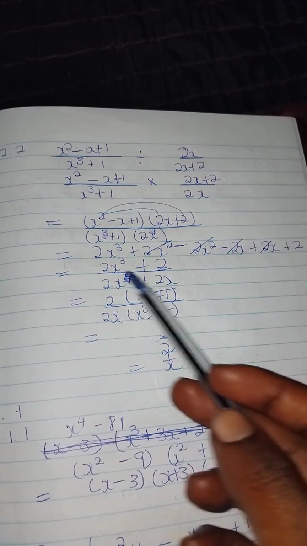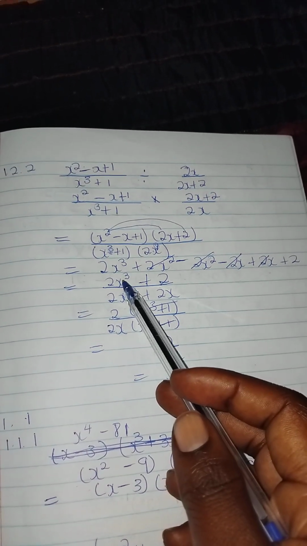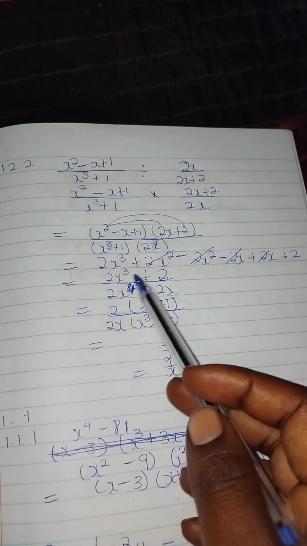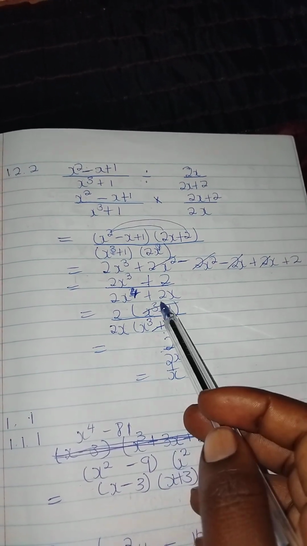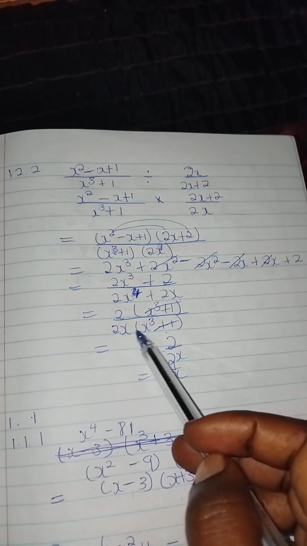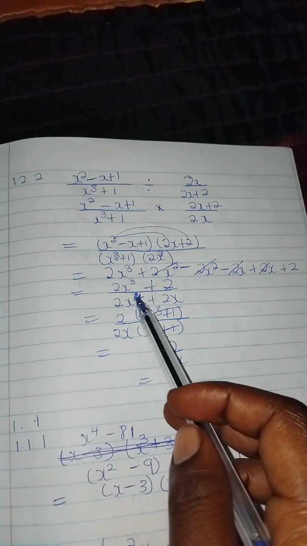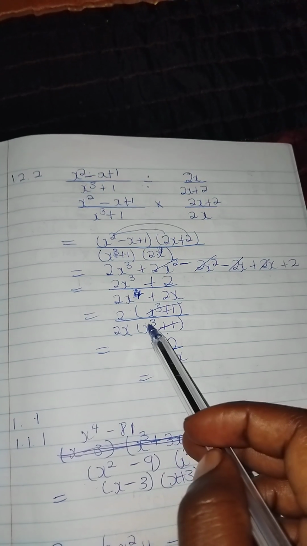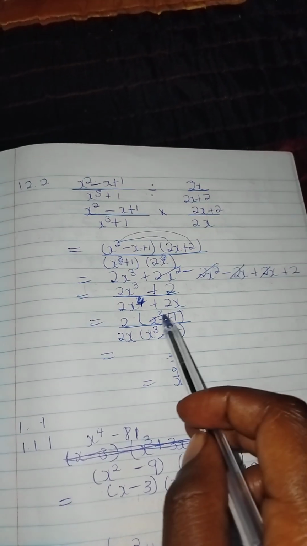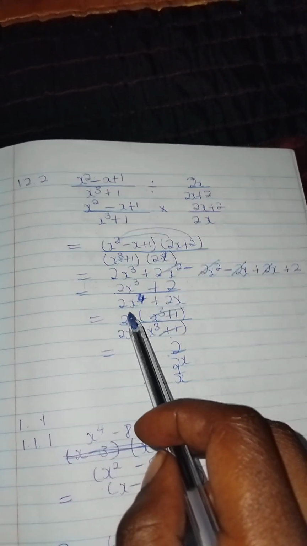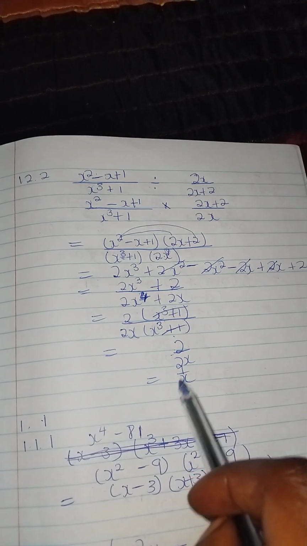And then take out the common factor, that's 2. When you take out 2 from 2x cubed, you're left with x cubed. Take out 2 from 2, it's plus 1. What is the highest common factor? 2x, because they both have x's and 2. So you take out 2x. When you take out 2x from 2x to the power of 4, you are left with x cubed plus 1. They cancel each other. Now you're left with 2 over 2x. The 2 and 2 cancel each other. You are left with 1 over x.